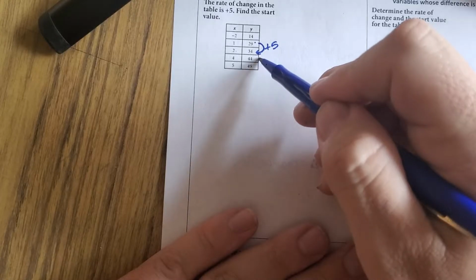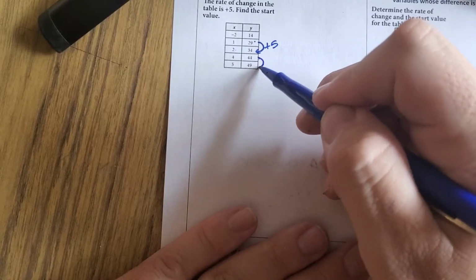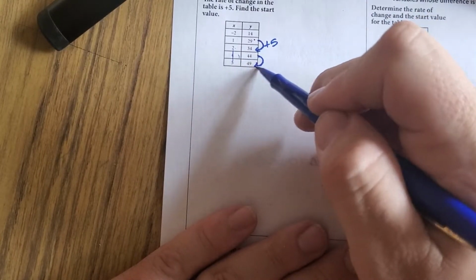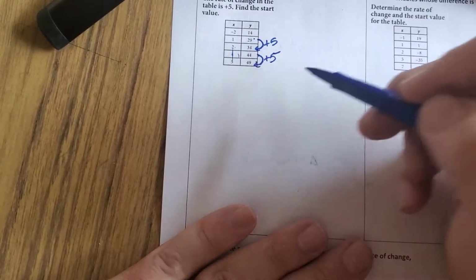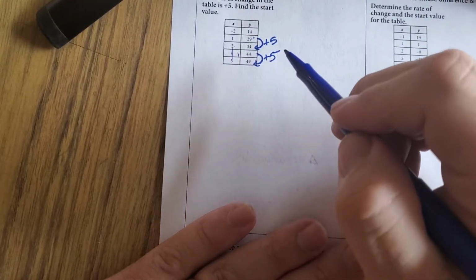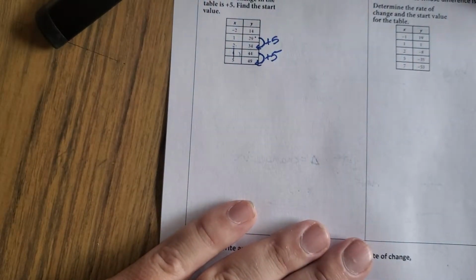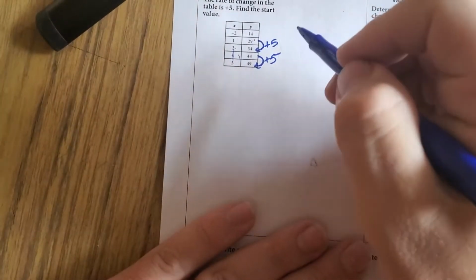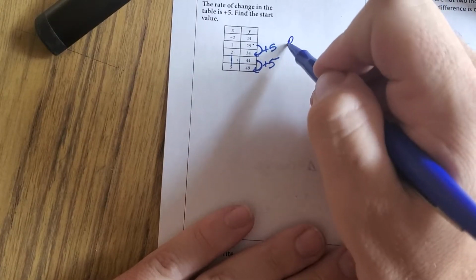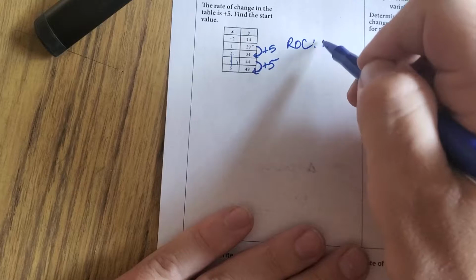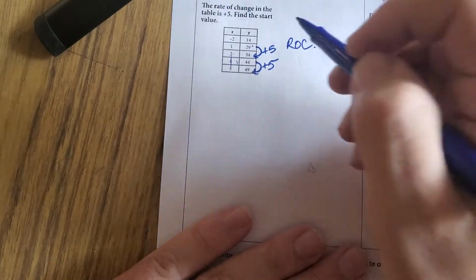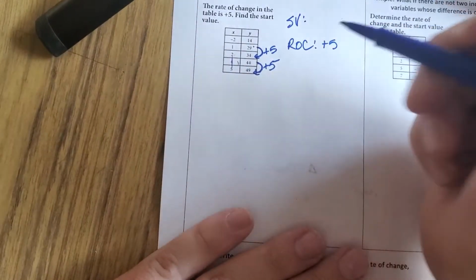And then we take a look at another place where the delta x, or the change in x, is 1, and I've got a 4 to 5 here, and I have a plus 5. So I've confirmed that our rate of change is plus 5, and that our operation is plus 5. Same thing. But how about our starting value?